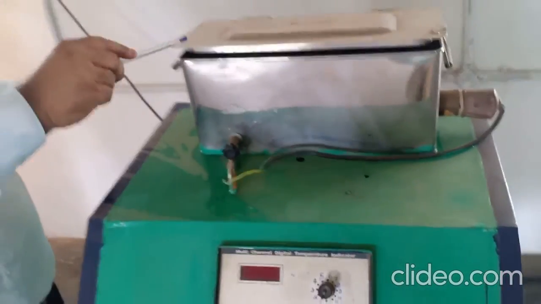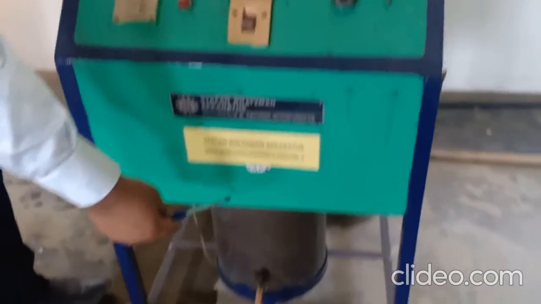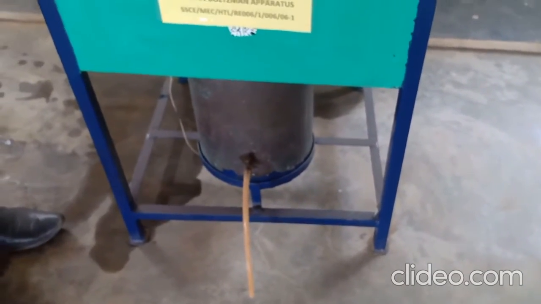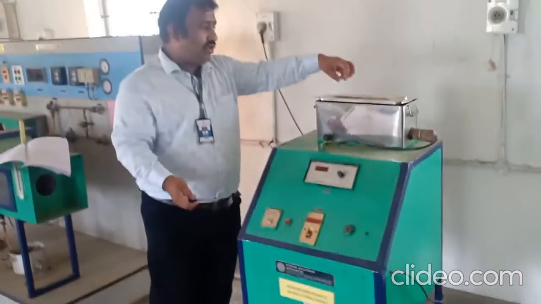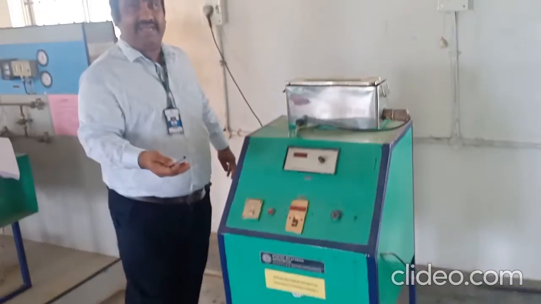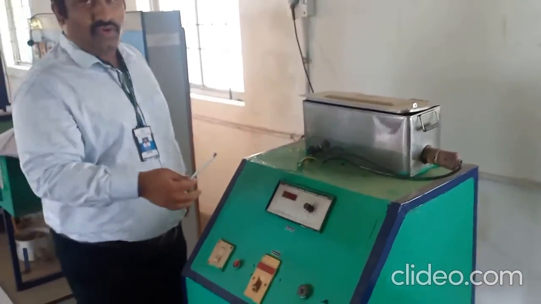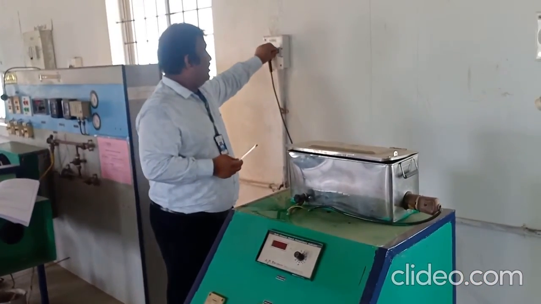Once the water is filled, below the apparatus there is a black disc, in which a hemispherical structure of the disc is provided. Once the hot water enters the disc, we are going to find out how much radiation is transferred from the surfaces. Okay, let us start this equipment.